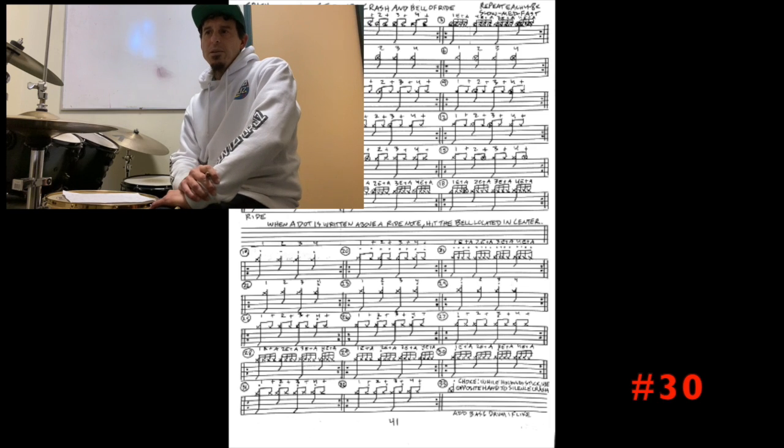Okay, for number 30, we're going to do the basic 16th note beat, and we're going to put the bell of the ride on the downbeats of 1 and 3 with our bass drum.